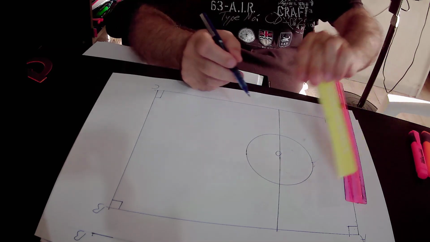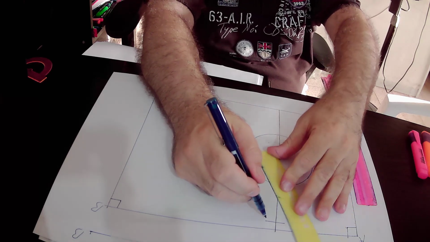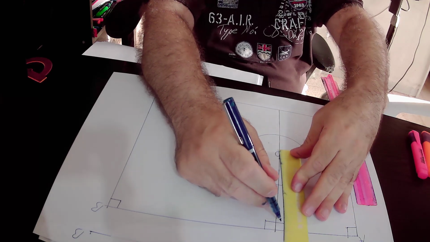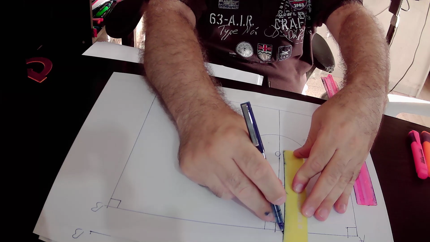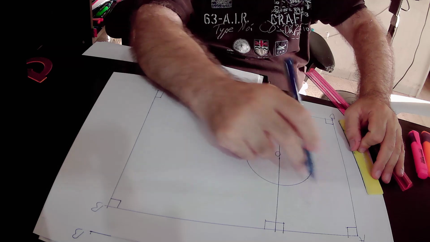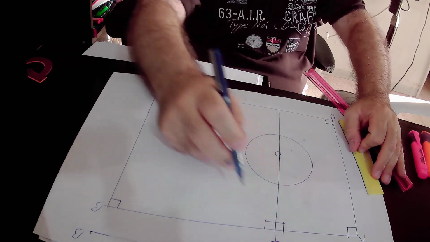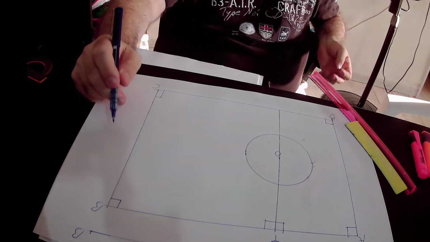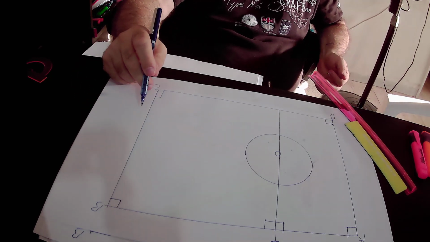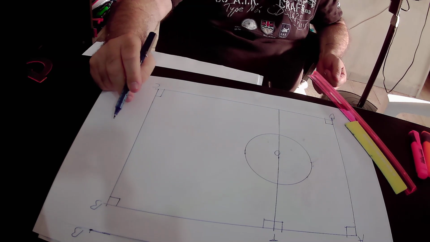So here, this angle equals 90 degrees, and this angle is also equal to 90 degrees according to our construction. We find the touching point of the perpendicular from point O and AB is T.